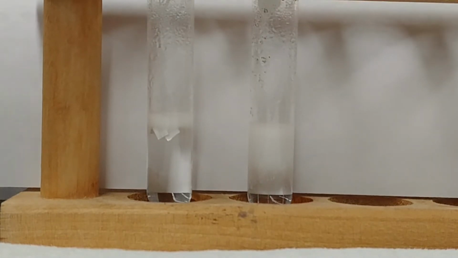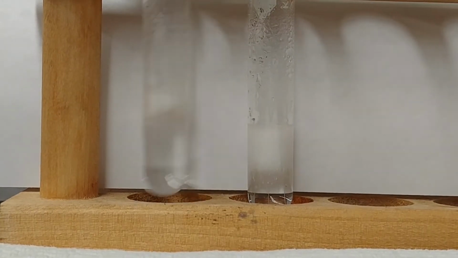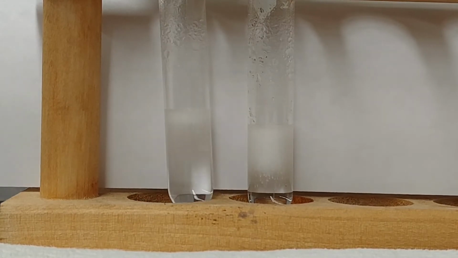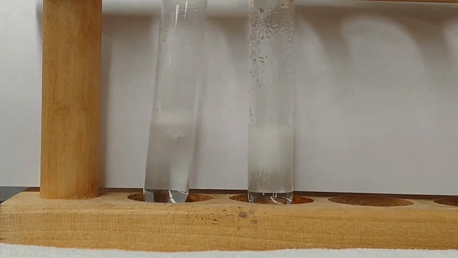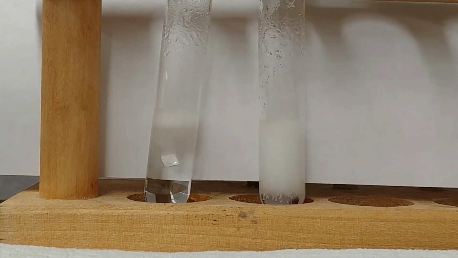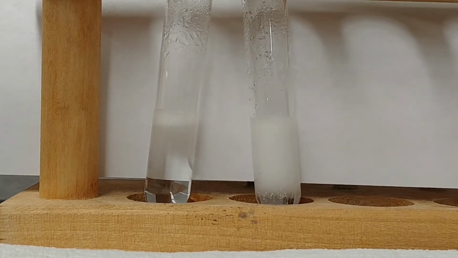Maybe hard to see against the white paper, but there are still chunks of magnesium floating near the surface of our left side here. If I swirl it around a bit, you can kind of get a peek at them. If I do the same with our other test tube, pretty much goes entirely to foam.